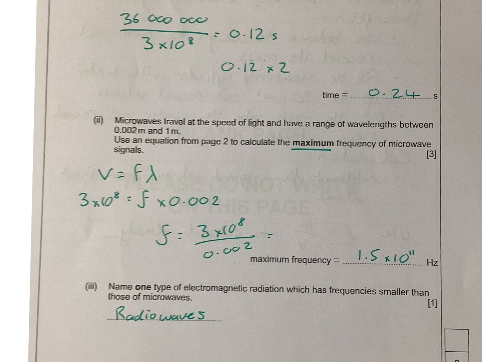Then we've got to calculate the maximum frequency of the microwave if... So we've got a range of wavelengths. Always pick the lowest number when you're given a maximum of something else, because if you picked 1 meter here, then that would give us the minimum frequency required. If you pick the lowest, then that's going to give us the maximum frequency.